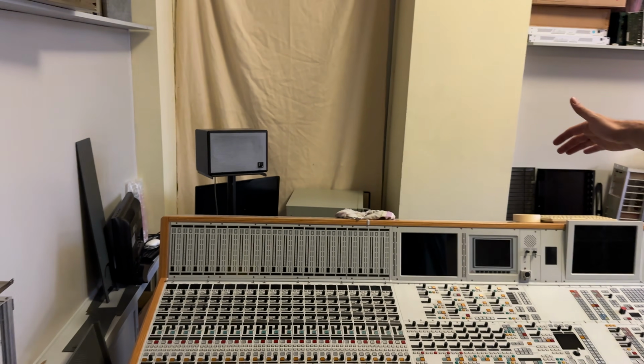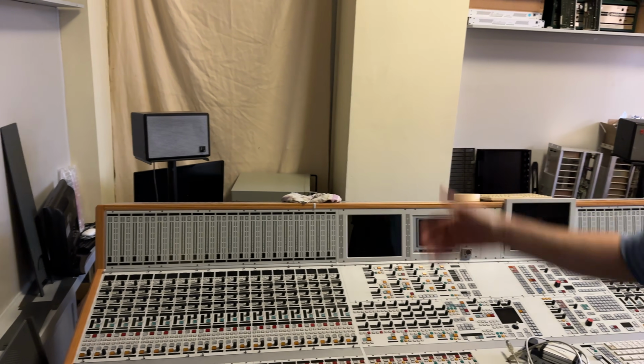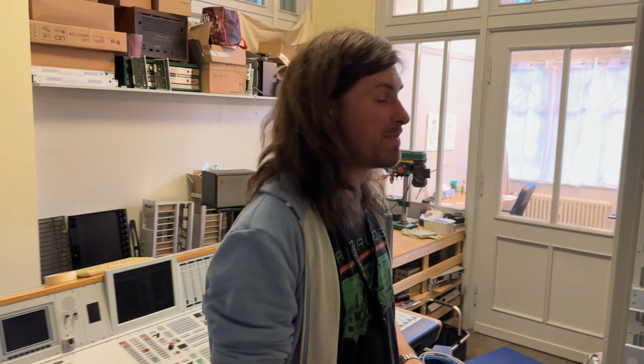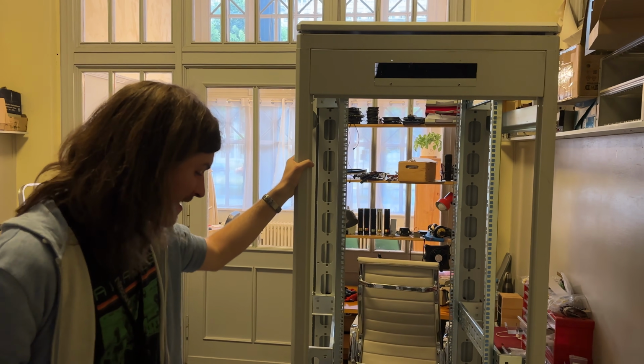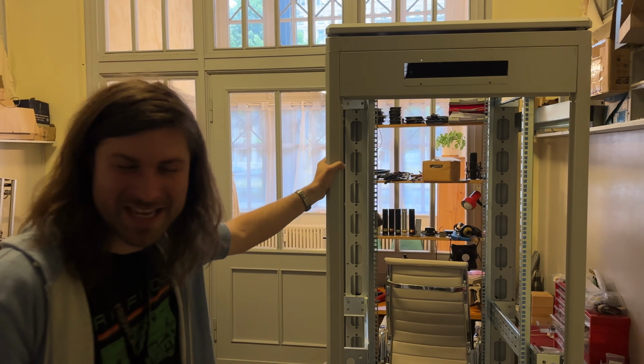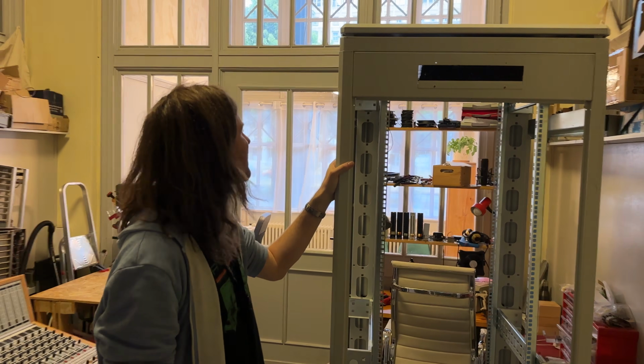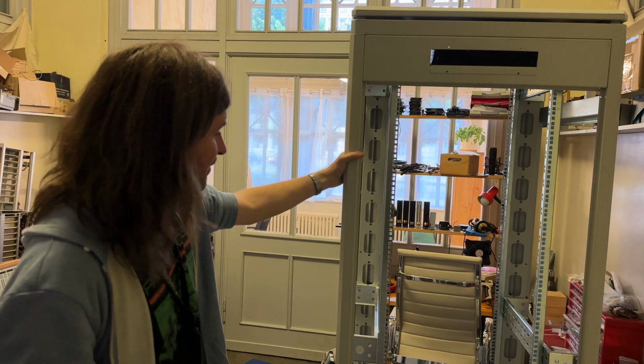All the computers are in the back, stacked on top of each other, but of course they would be in a server room and better in a server Schrank, which we picked up today. This thing is massive. It weighs a ton, I would say 100 kilos, something like that. Very, very sturdy stuff. It looks amazing.